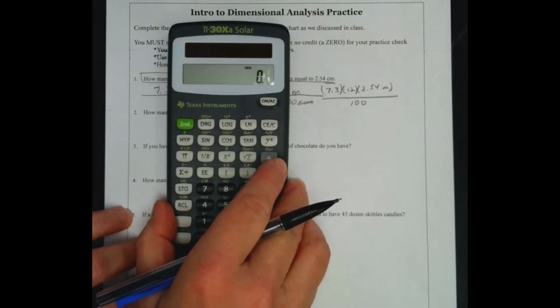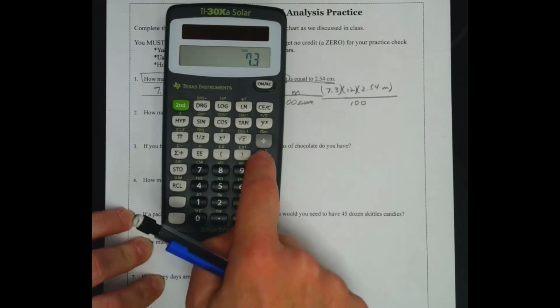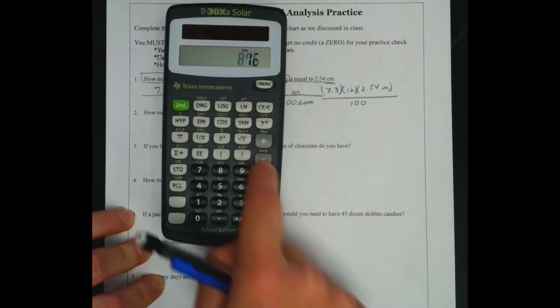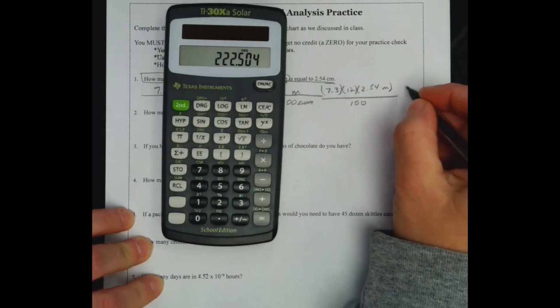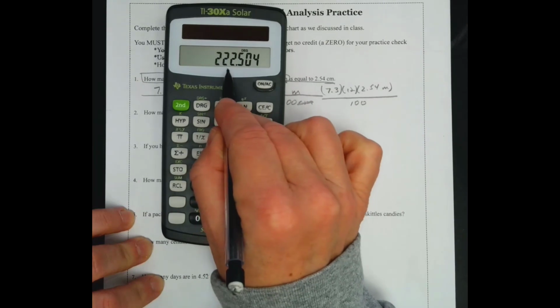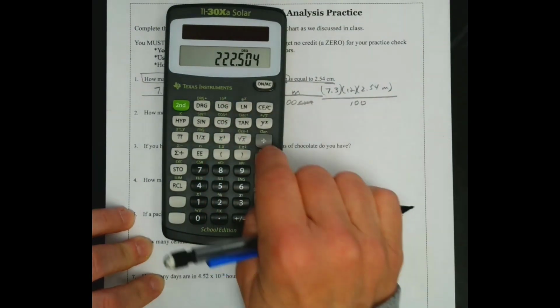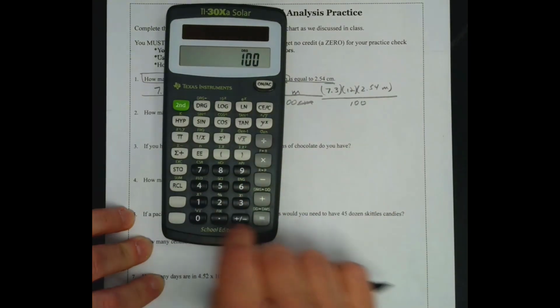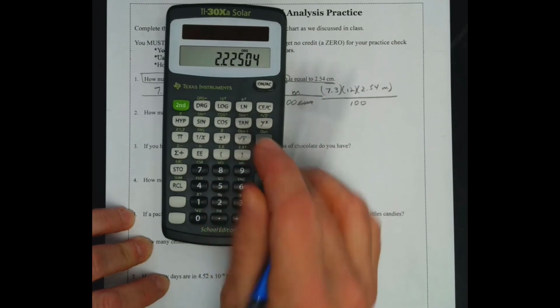Let's do that. So I've got 7.3 times 12 times 2.54 equals 225.504, but remember, I have to divide that by 100. Divided by 100 equals 2.22504. And again, my unit is meters, but I'm going to round this. I'm going to look and see what I have here.